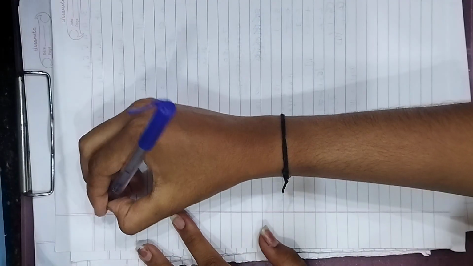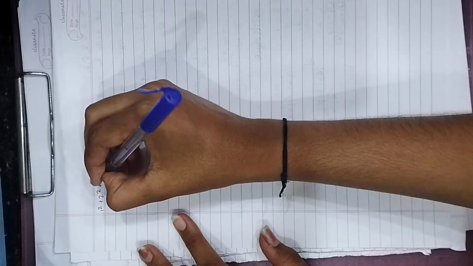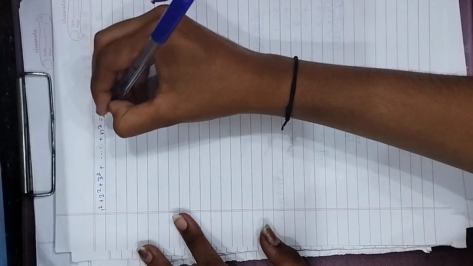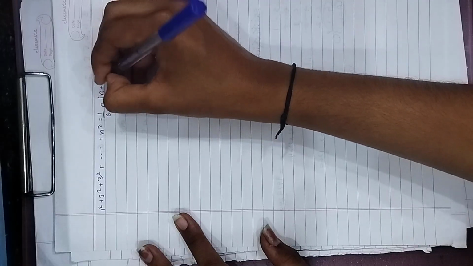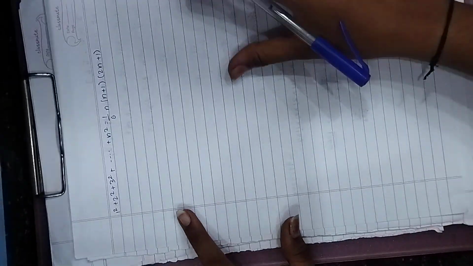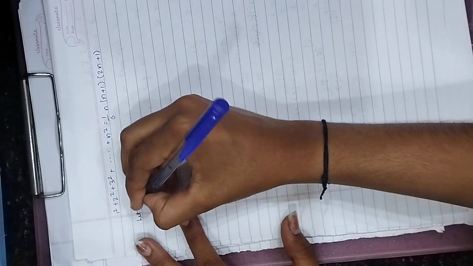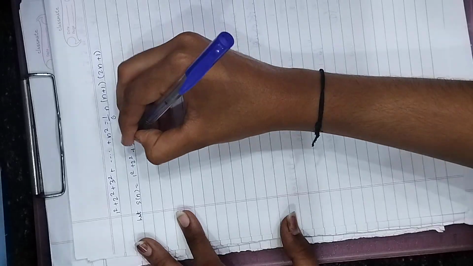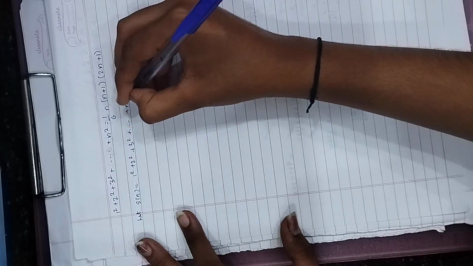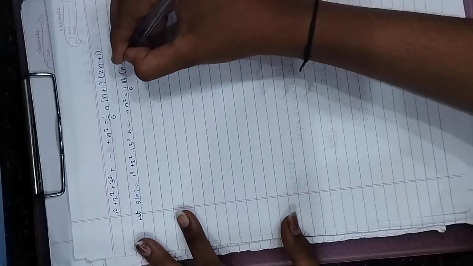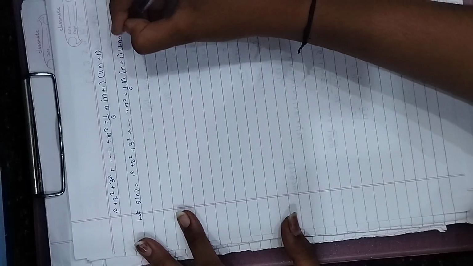First question, prove 1 square plus 2 square plus 3 square plus up to n square is equal to 1 by 6 n plus 1, 2n plus 1. So first step is let S of n is equal to 1 square plus 2 square plus 3 square plus up to n square is equal to 1 by 6 n plus 1, 2n plus 1.